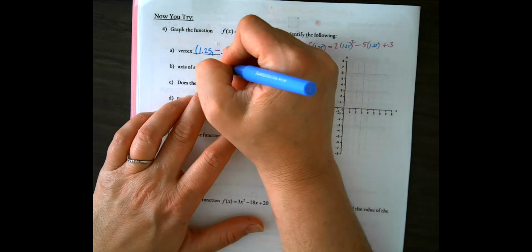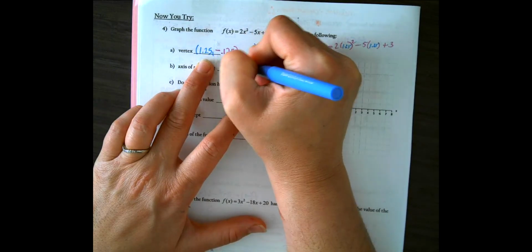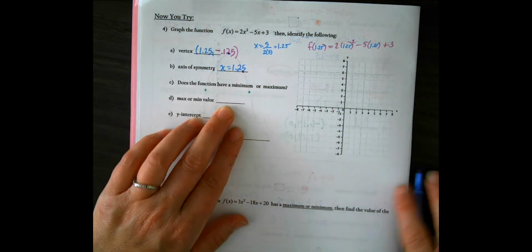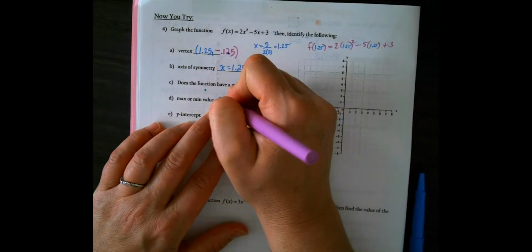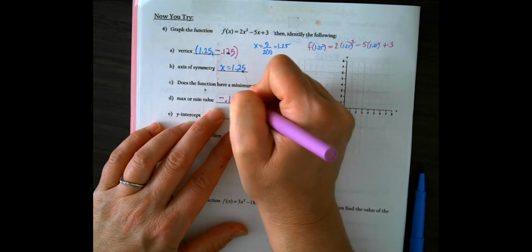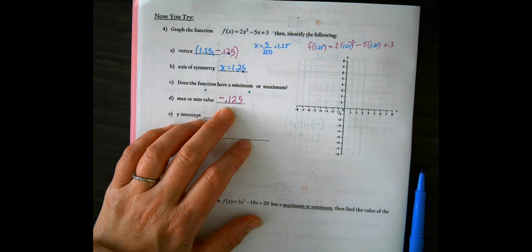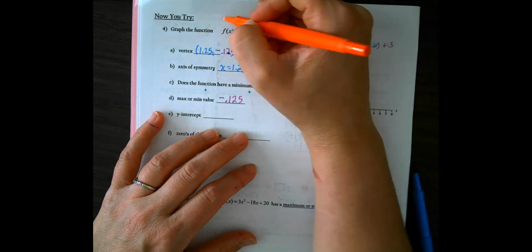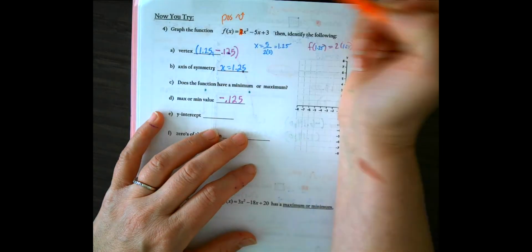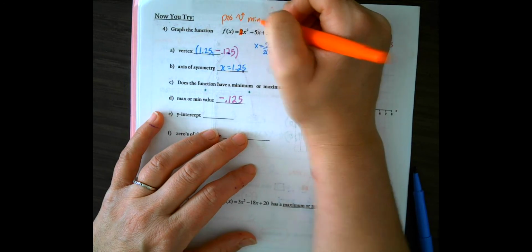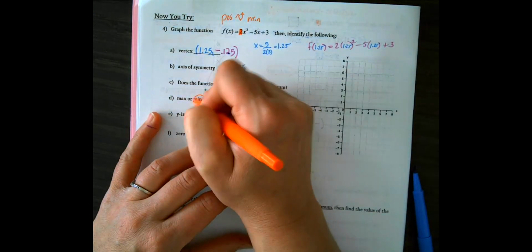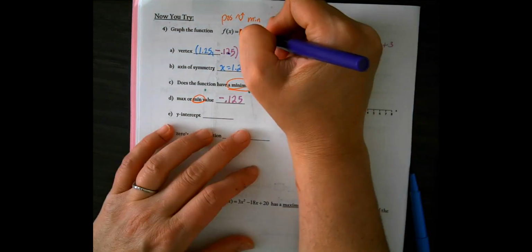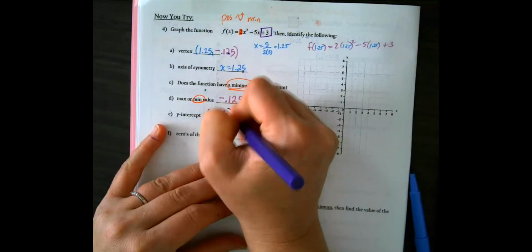The axis of symmetry is x equals 1.25, and you must write the x equals. Don't forget that. It can't be just the number. But the y value of your vertex is just the number, negative 0.125. We look at the 2, which is positive, which means it's facing up, or concave up, which means we have a minimum. And that's how we decided that it's a minimum value of negative 0.125. The y-intercept is the constant at the end, so that's (0, 3).